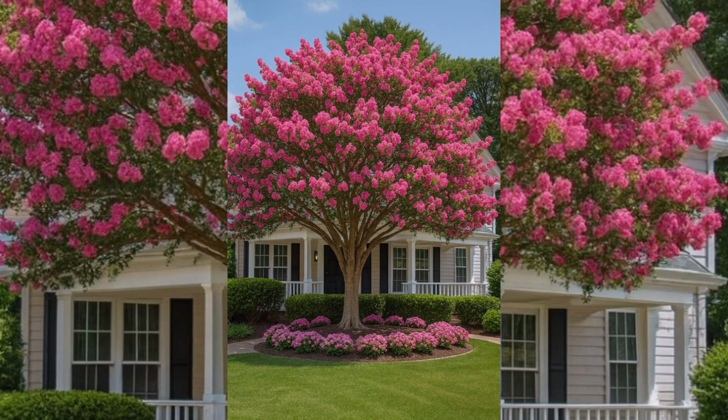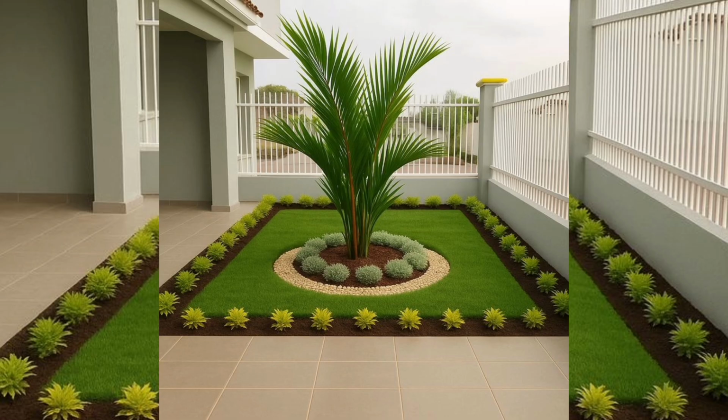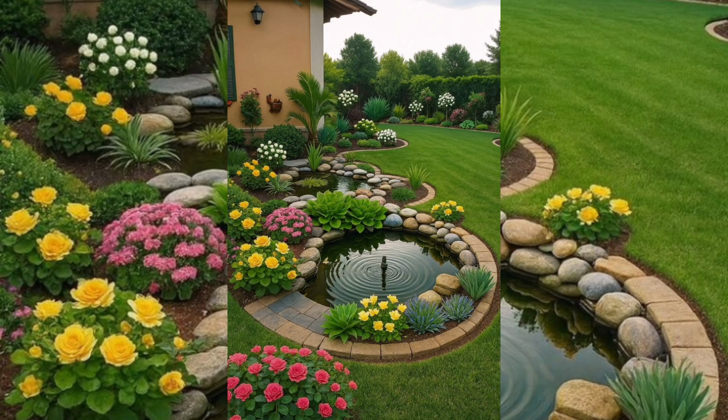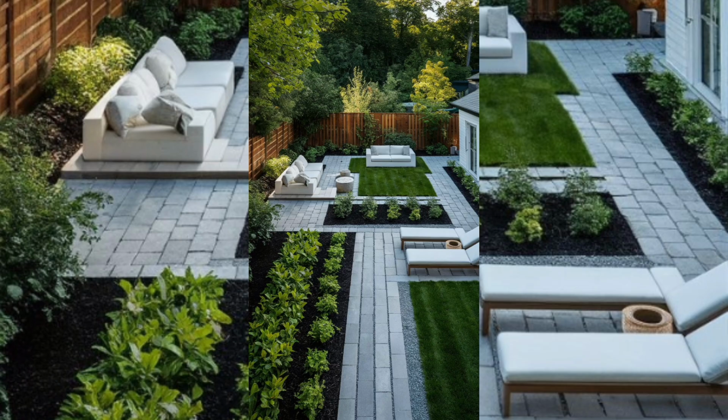This part of your backyard is functional and adds to the overall design. Create beautiful pathways.